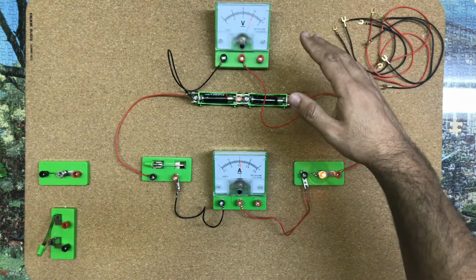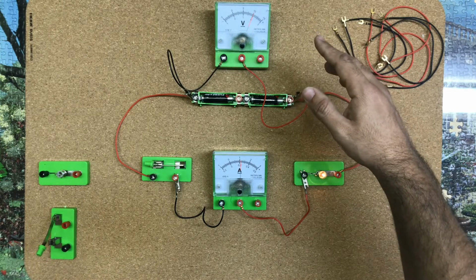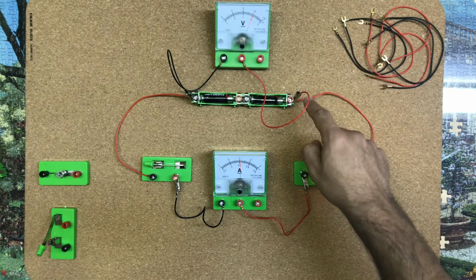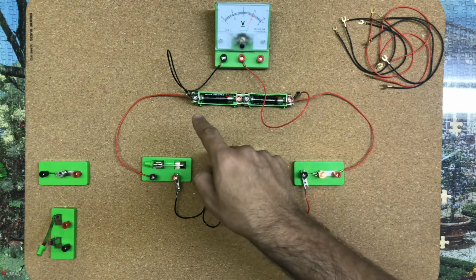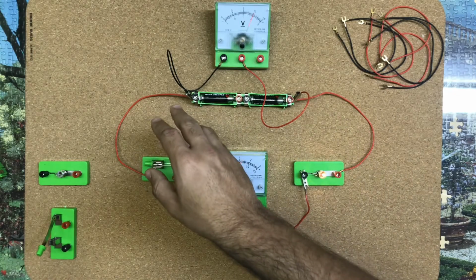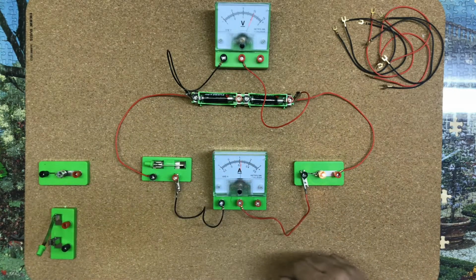Now the voltmeter shows a reading of 2 volts. This means that every coulomb of charge entering this battery will gain 2 joules of energy as it goes through the battery.